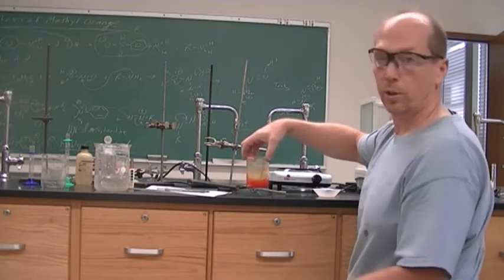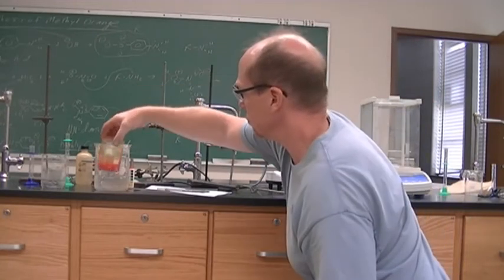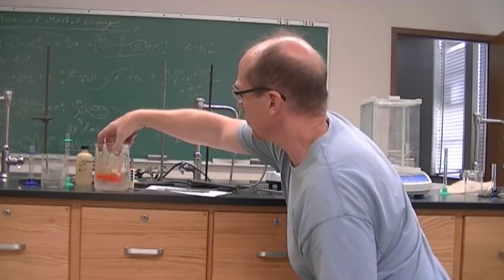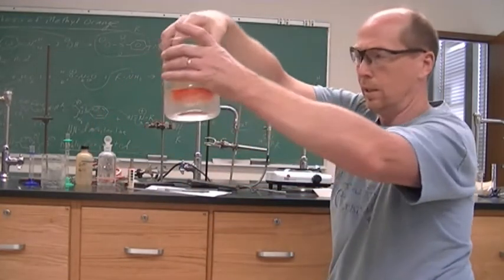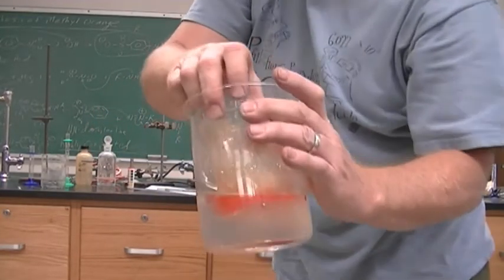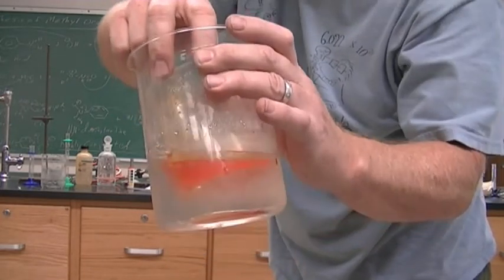All right, now I'm going to put it in the ice bath, and the solid will precipitate. Okay, so we have solid forming immediately in there as it is cooling off.